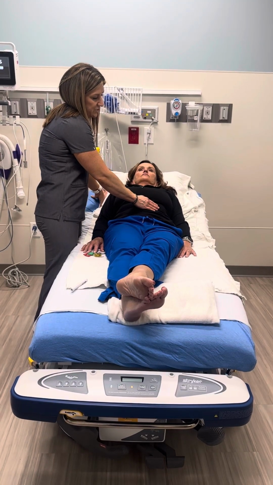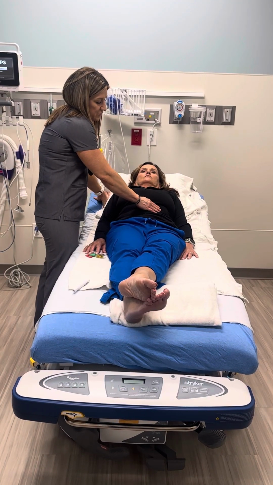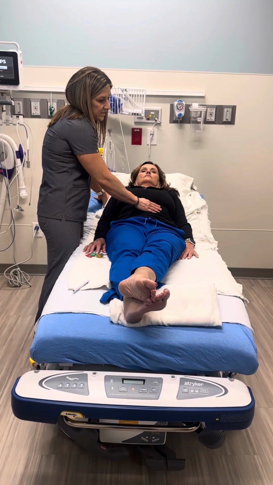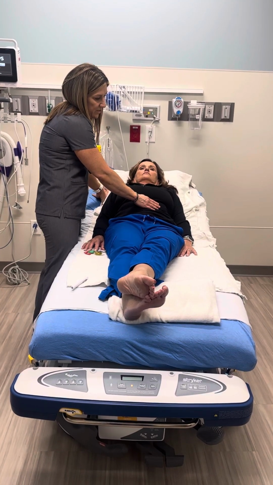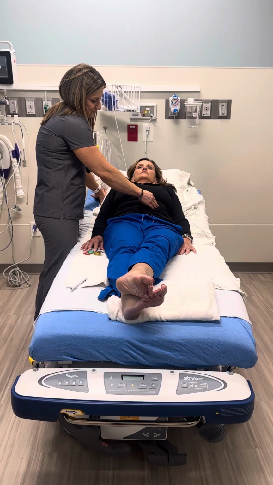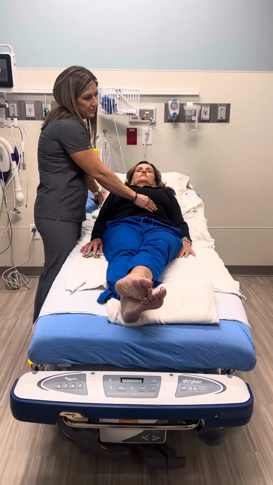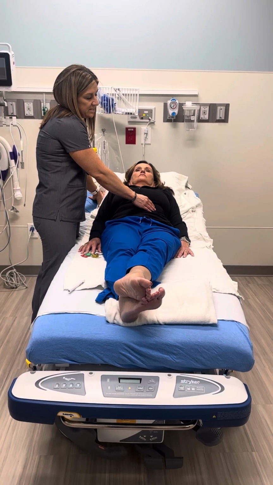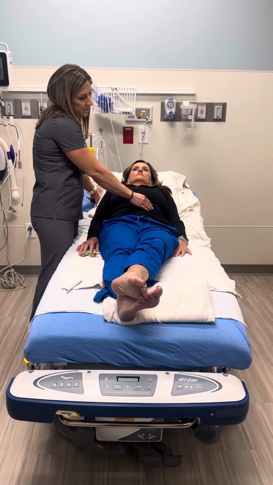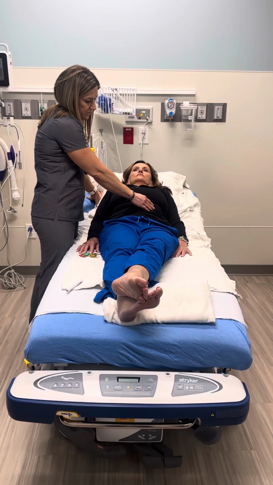Okay, and then moving to the left upper quadrant, you would have the left lobe of the liver, the spleen, the stomach, the left kidney, the left ureter, part of the transverse descending colon, and then the splenic flexure of the colon.